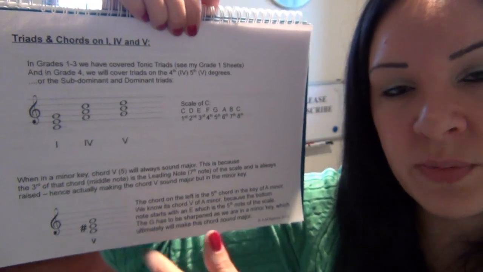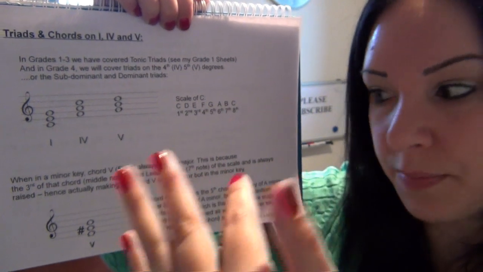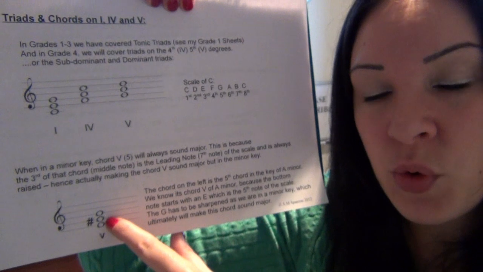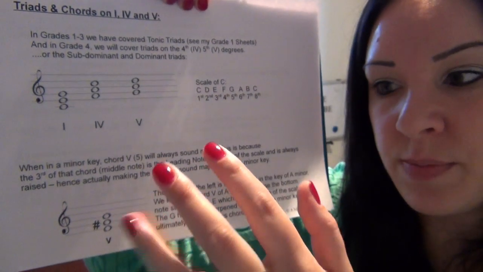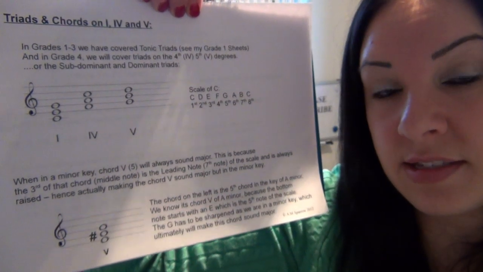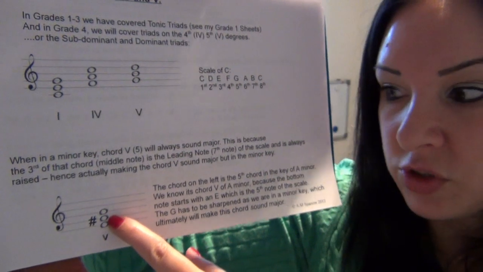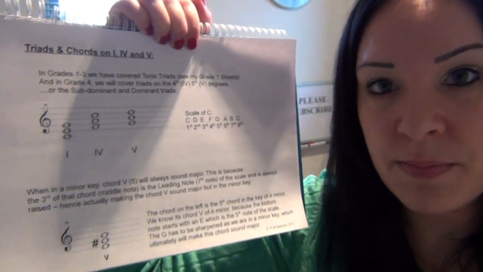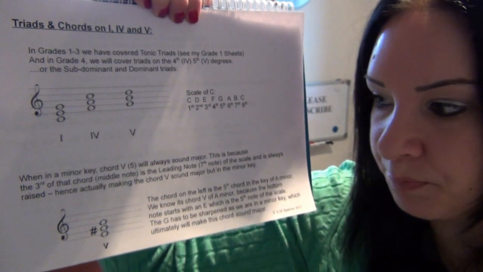And then we know that a chord is made up of the 1st, 3rd and 5th. So E, F, G, A, B. So that's why we've got E, G, B. But G is also the 7th note, or the leading note in the scale of A minor, A, B, C, D, E, F, G, so that's 7. That has to be raised, hence that's why we put G sharp there, and then that actually is going to sound major. So the 5th chord in a minor key sounds major.